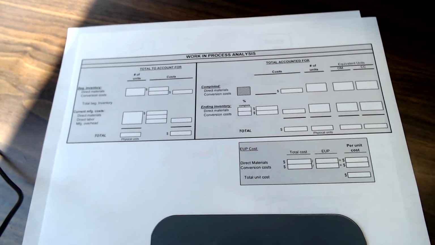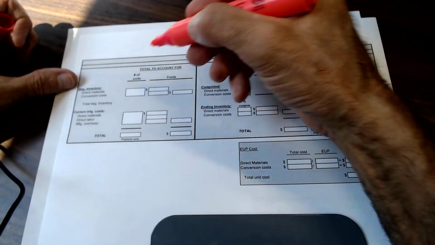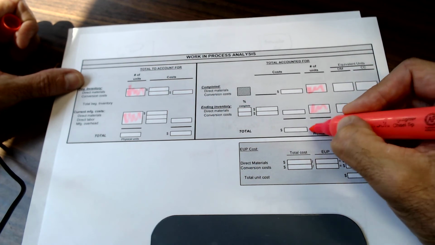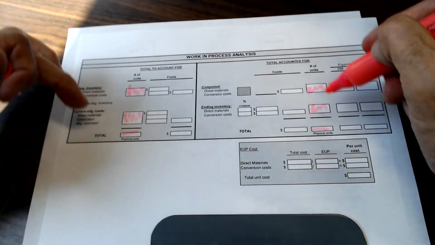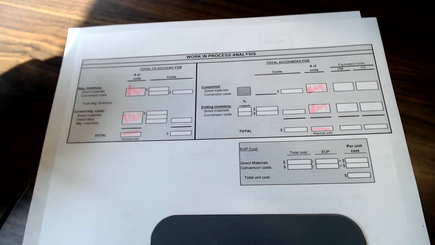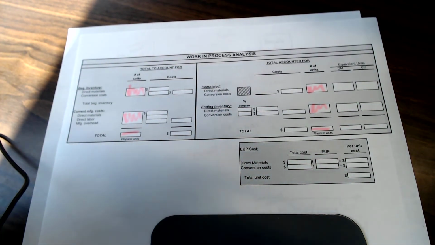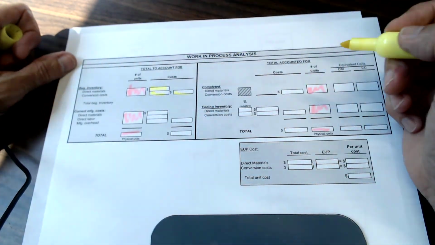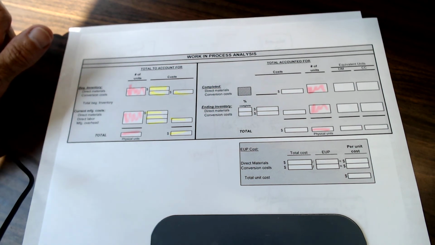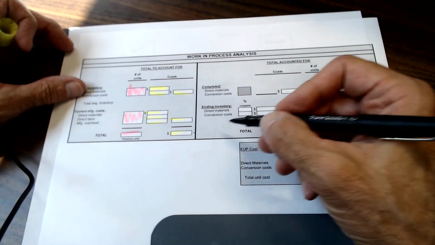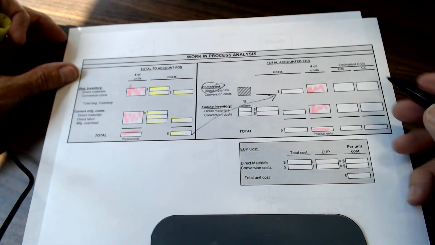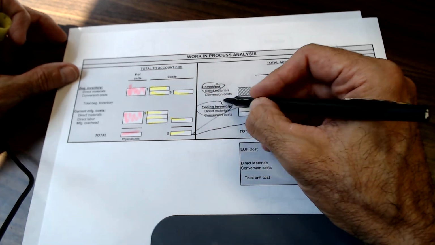Number one, I want to get a handle on the number of physical units. Make sure I know how many units I'm working with, and those two numbers have to balance. I'll drop in the costs, beginning inventory, and my costs this month. The whole purpose is to take these total costs and figure out how much the units completed cost, and how much of it is to ending inventory.